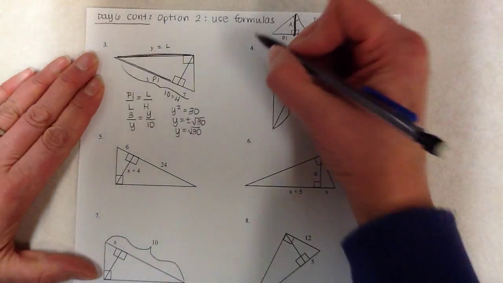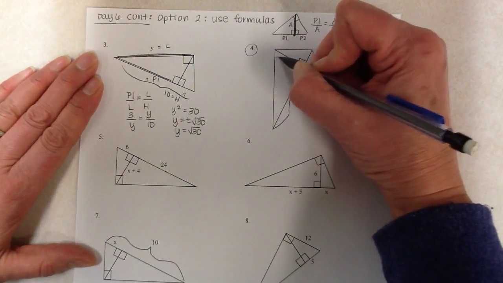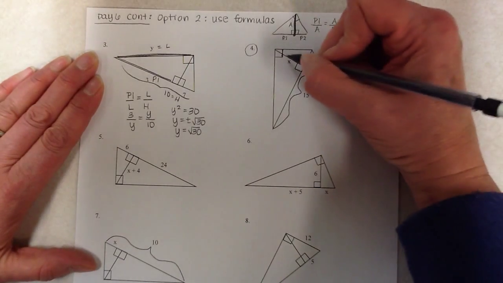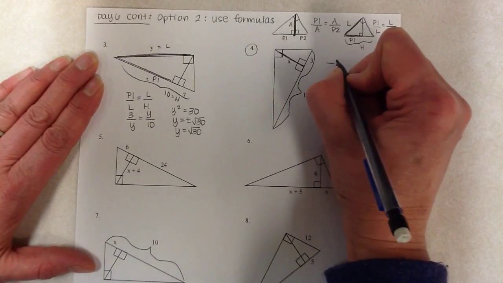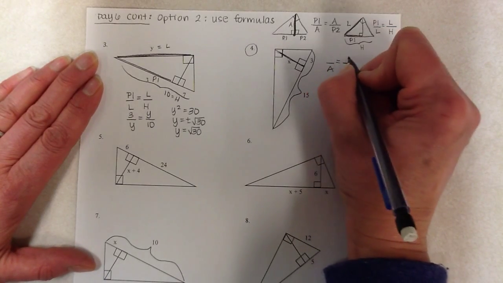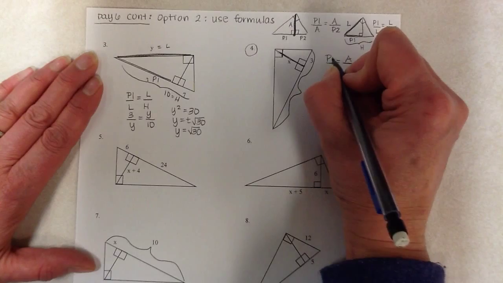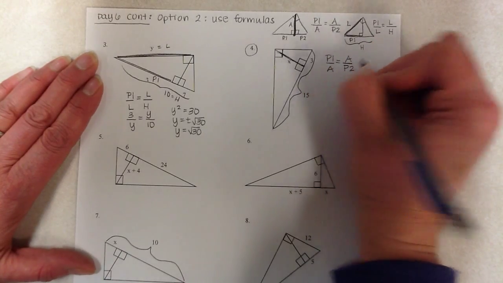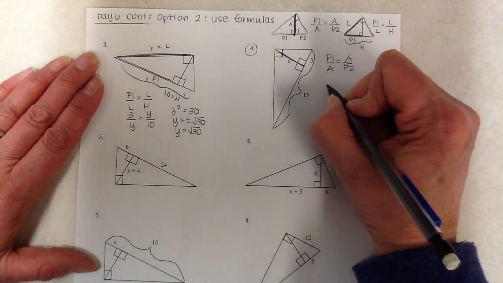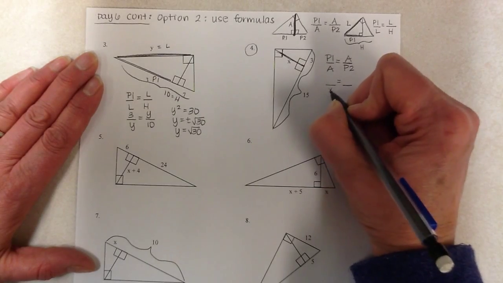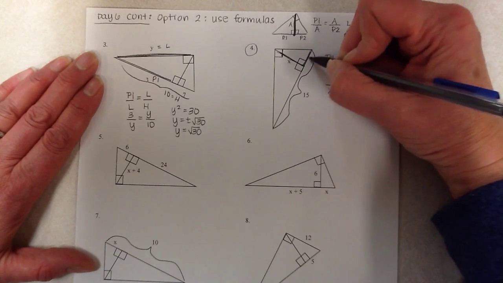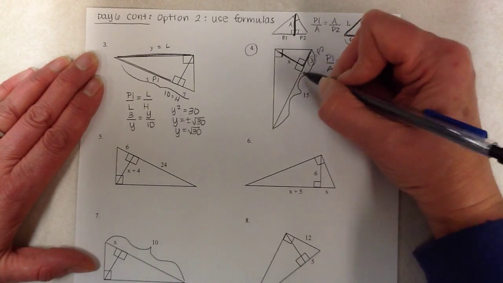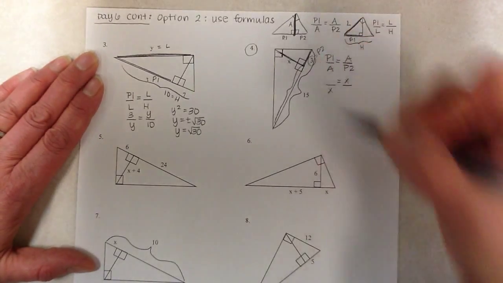For a question like number 4, this has to be a right angle, by the way. This is the altitude that we're referencing here. So that means I am using the formula that has the altitude in it, and it uses part 1 and part 2. So when I set up my proportion, the x is going in for the altitude. I have 2 parts. The 3 is part 2, and then I have another part over here which I'm not given.